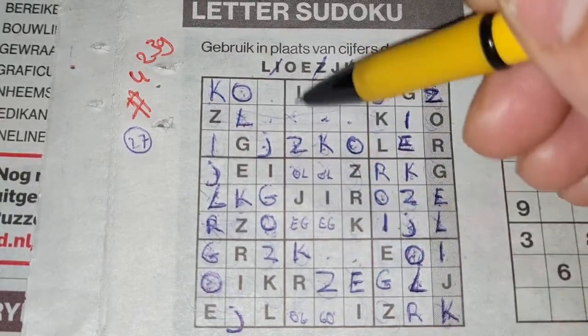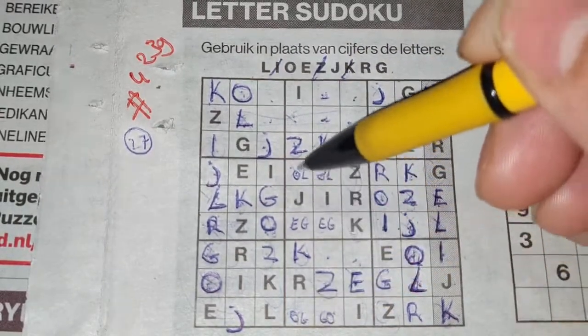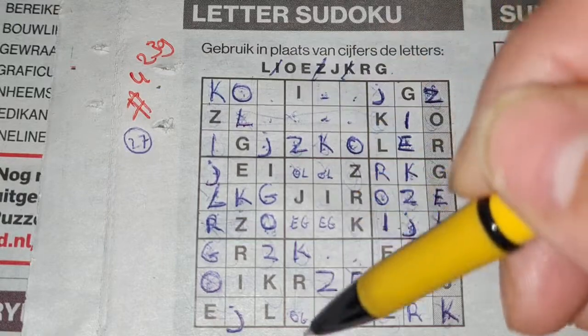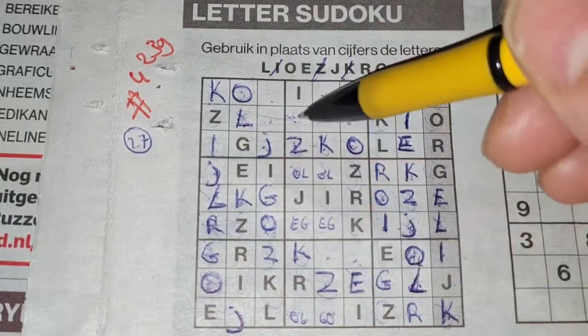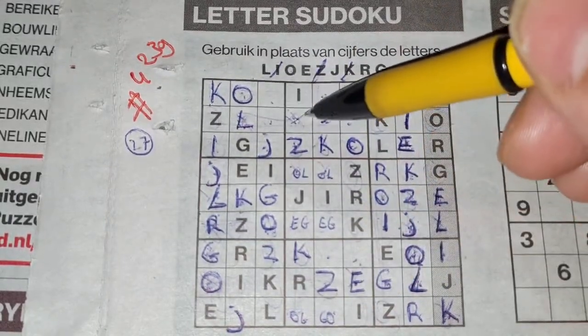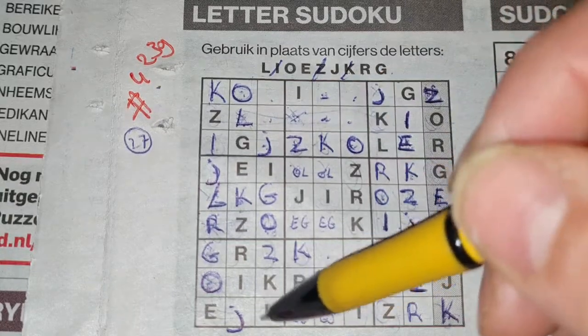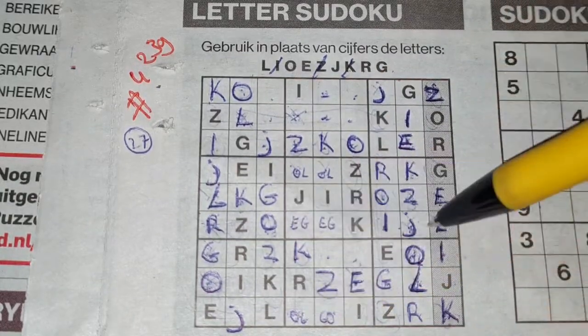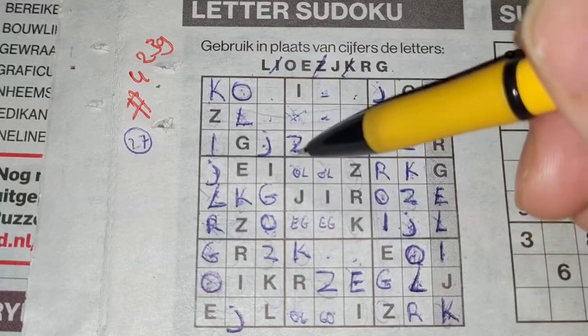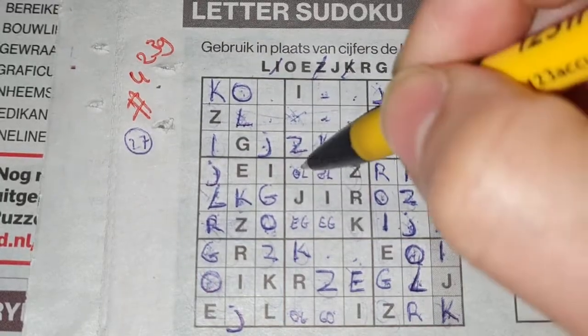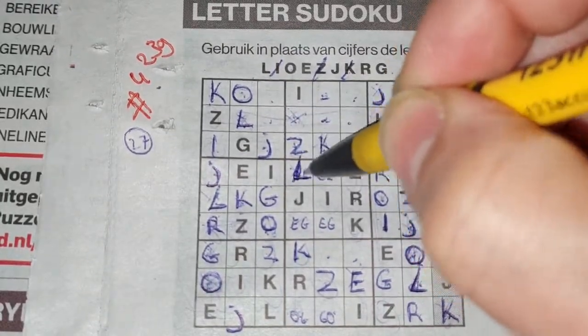Well, in this column, we have 1, 2, 3, 4 missing letters. One of the missing letters is an L. Well, we have an L there, so no L there. Here an L, no L there. There an L, no L there. So the only place left for the L should be here.